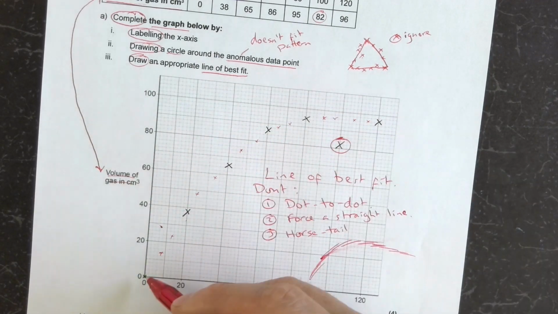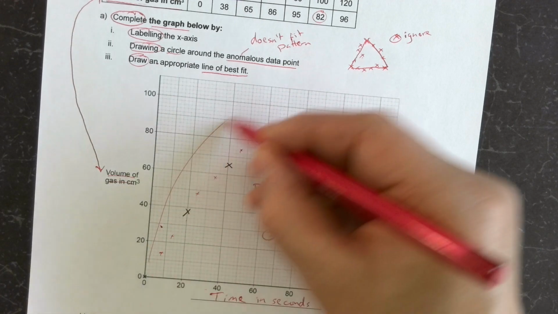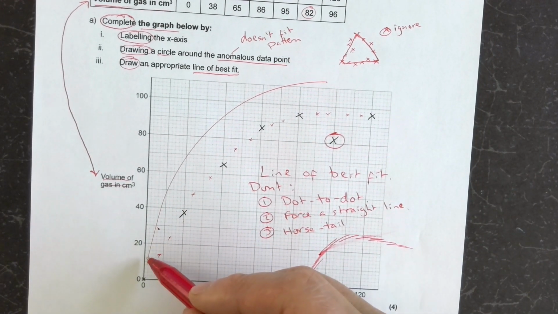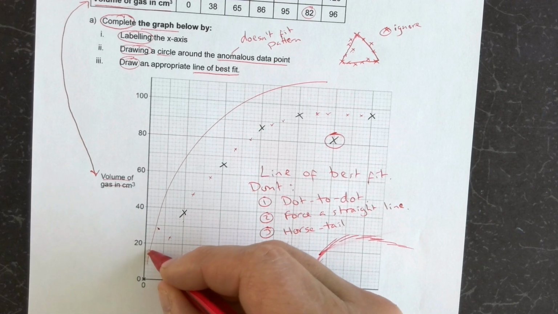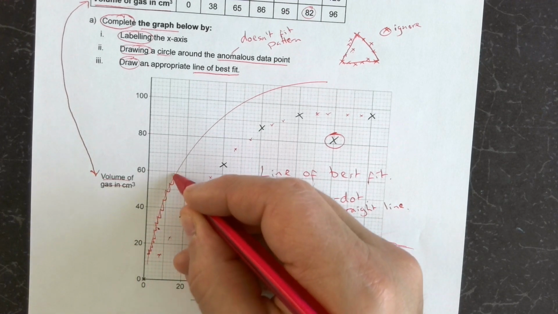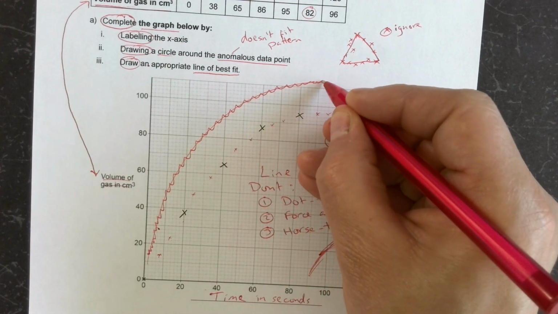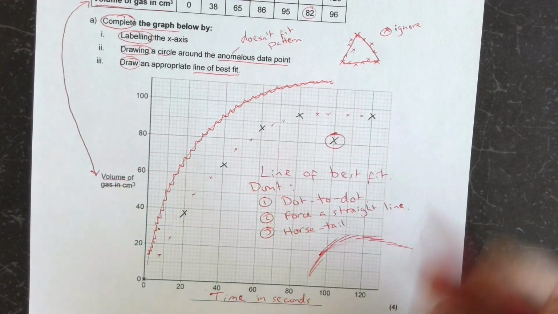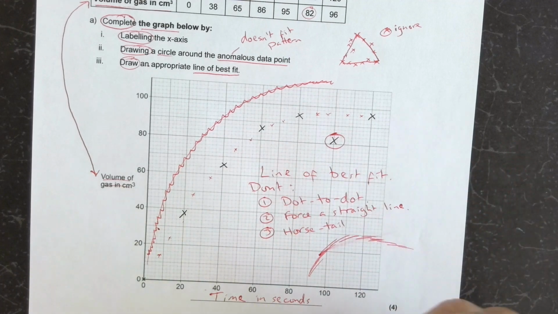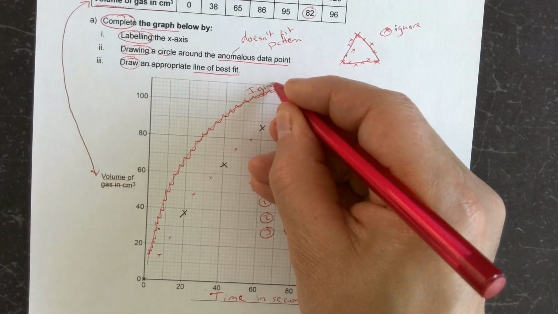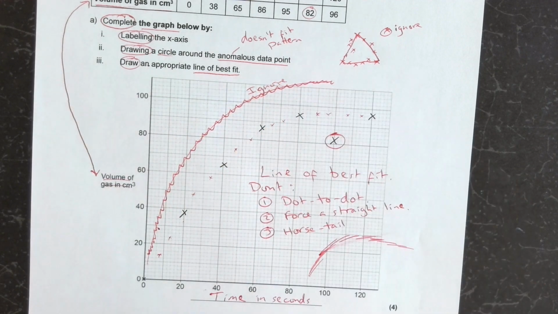In fact, I'm going to do one deliberately that's way out. There we go. I've done one there, and I'm not happy with it at all. So I'm going to make sure the examiner, whoever's marking, knows that that's not the one I want. That's why if you do it in pencil, do it faintly. I might even write ignore, mistake, not the right one, to make sure there's no way they're going to use that line.